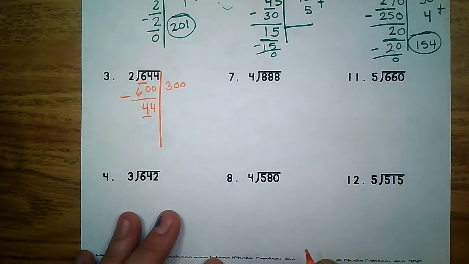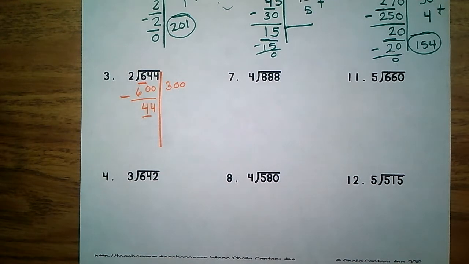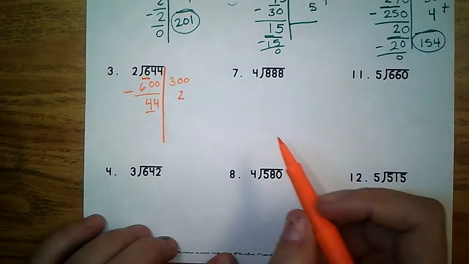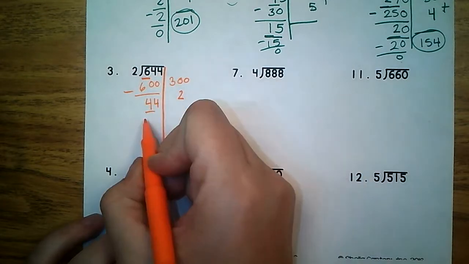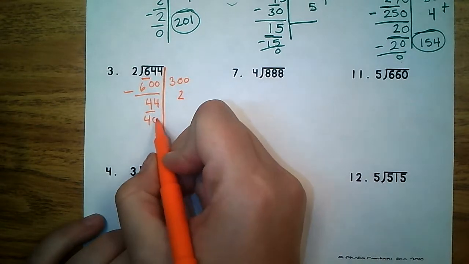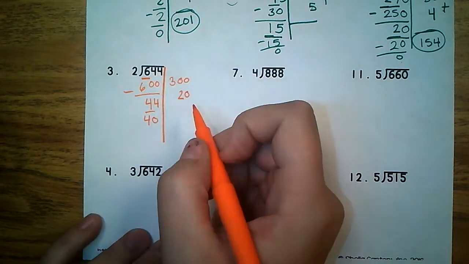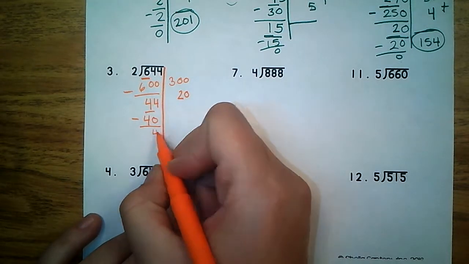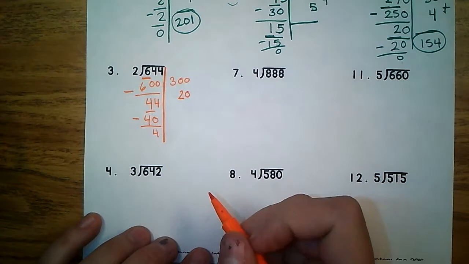Underline the first number. How many times can 2 go into 4? I know that 2 times 2 is 4. Add a 0 here. Add a 0 there. And go ahead and subtract. 4 minus 0 is 4. And 4 minus 4 is 0.